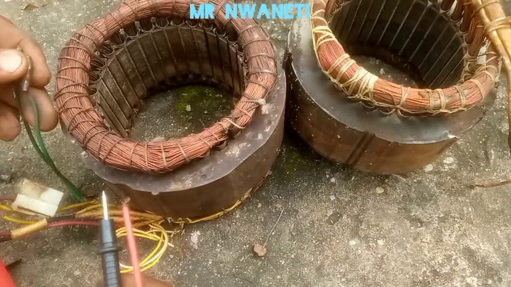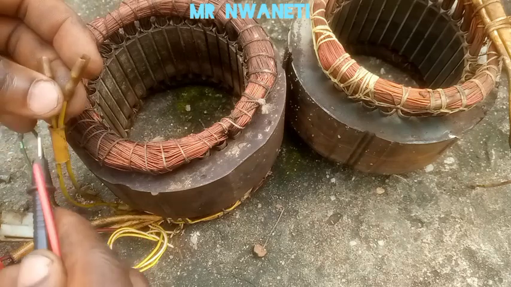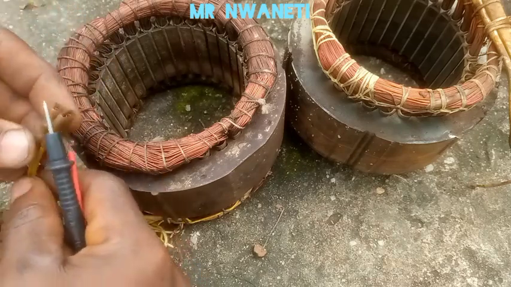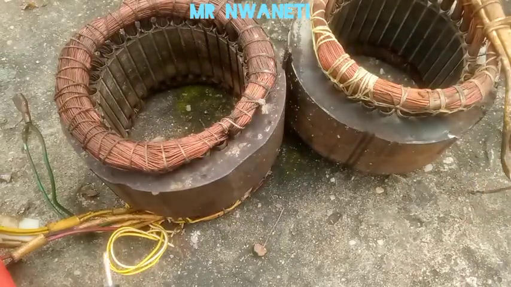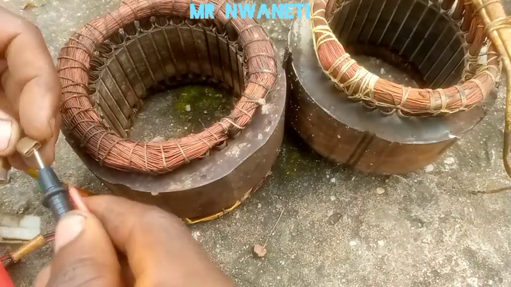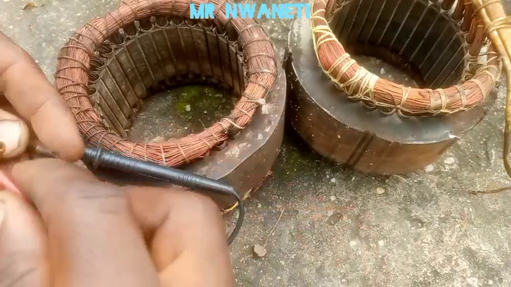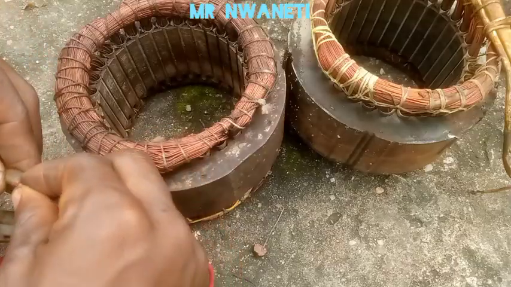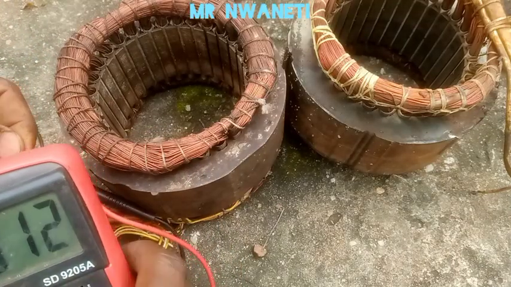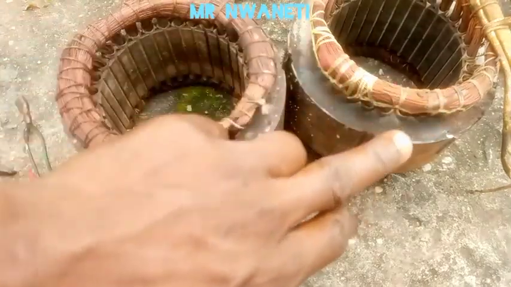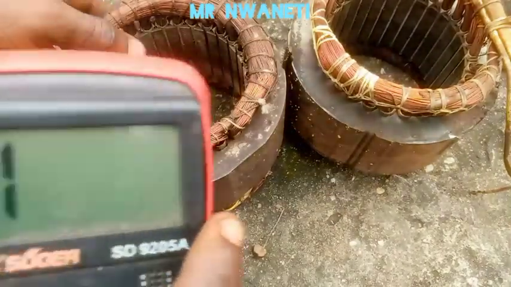So let's check this one, the yellow wire. Normally the yellow wire is for the capacitor, so they changed the color code here. So let's read the lead from the exciter. Okay, you can see 11. So remember the other one gave us 9 ohms, and this one gave us 11 ohms.